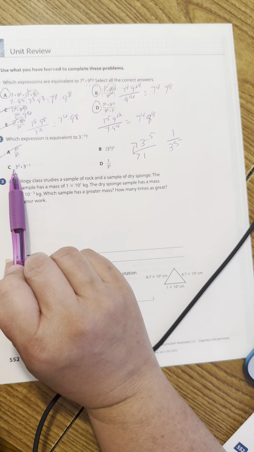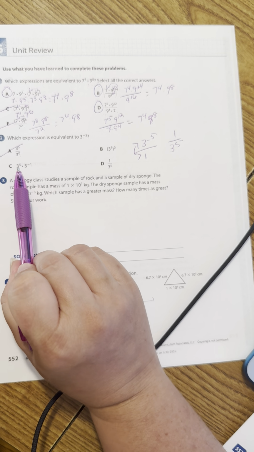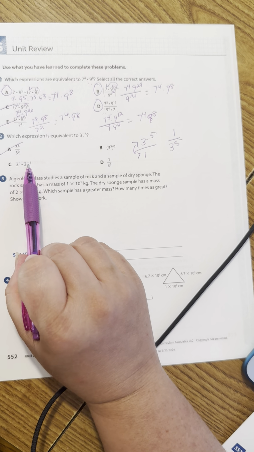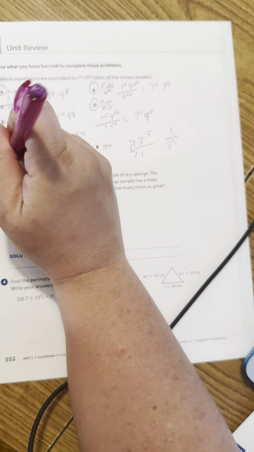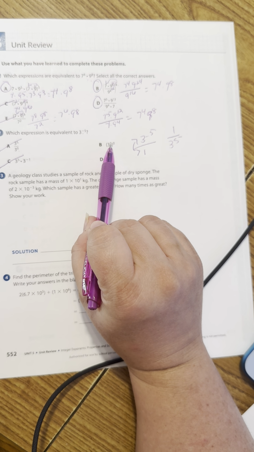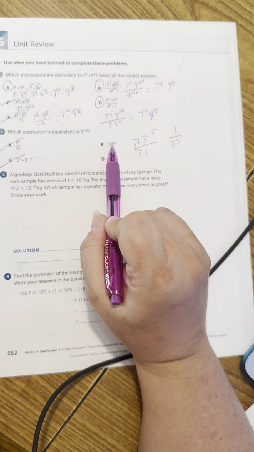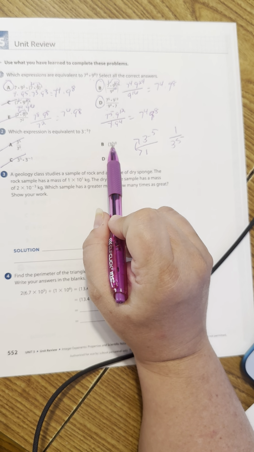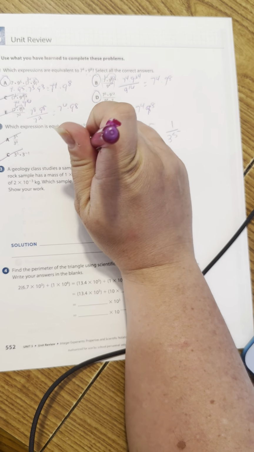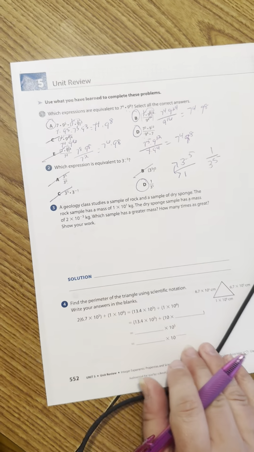3 to the 5th times 3 to the negative 1. When I'm multiplying, I add, so 5 minus 1 is 4. That one's not correct. 5 to the 0. When I'm raising a power to a power, I multiply. 5 times 0 is 0. So that's going to equal 1. That is not correct. So 1 over 3 to the 5th, that is the correct answer.